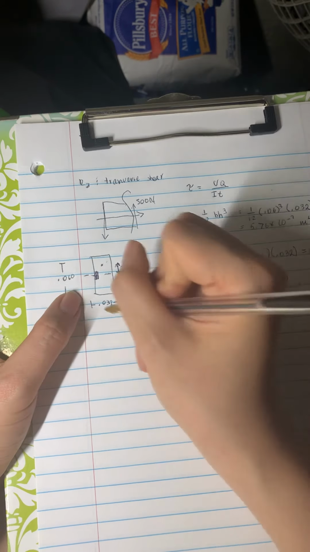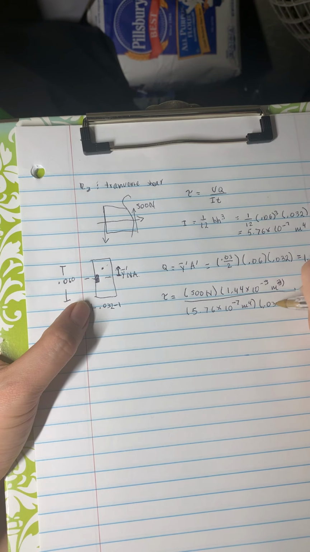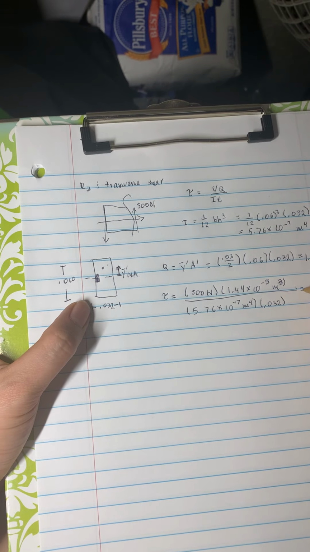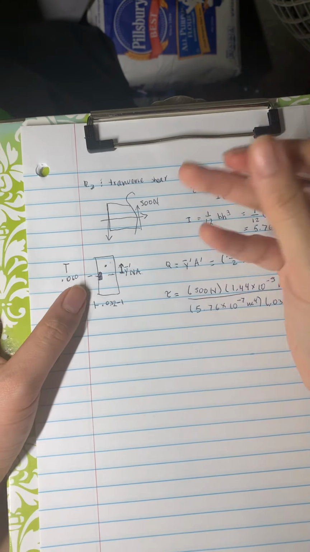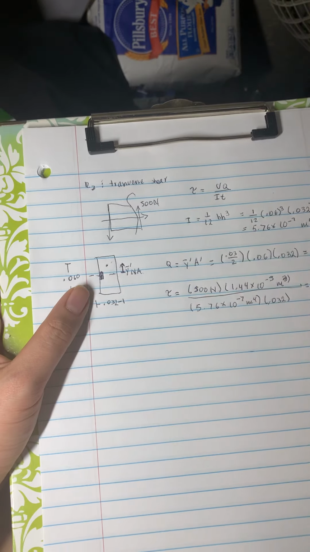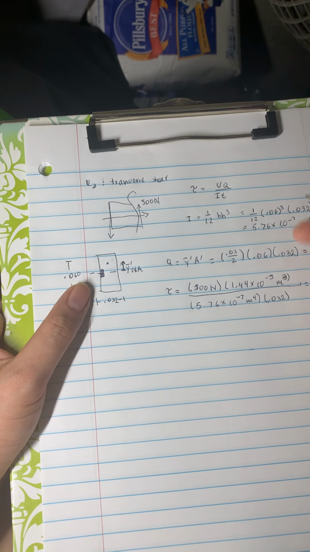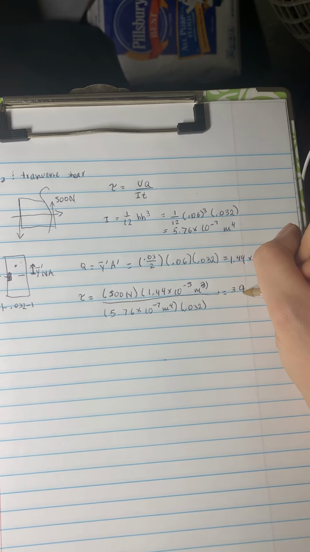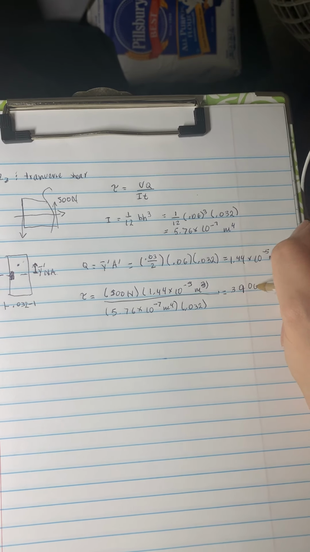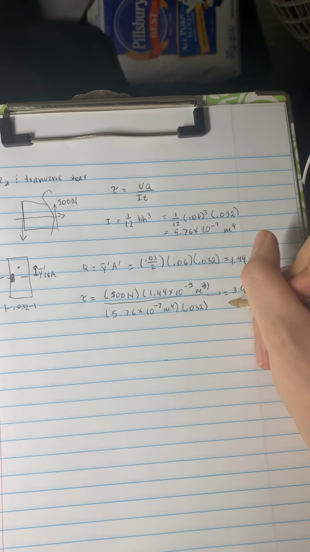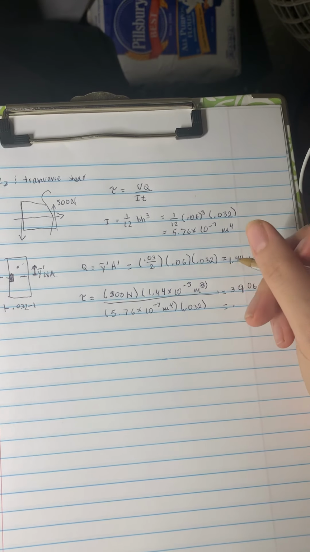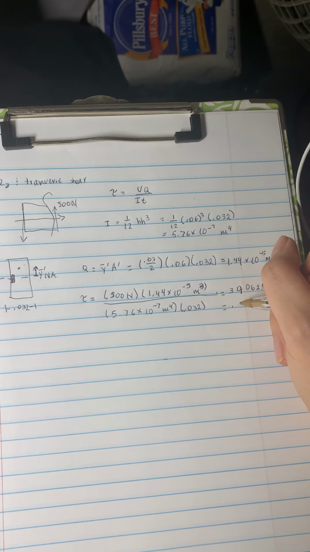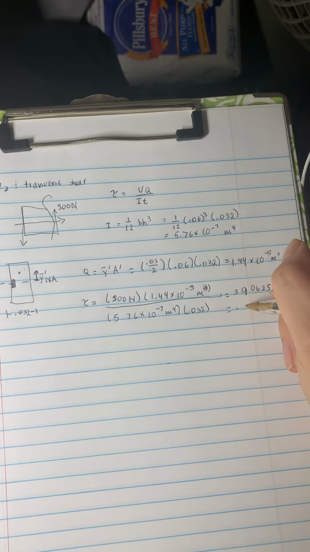The thickness is just 0.032, and that will get us 303.90625, which we will convert to megapascal because that's what we've been using for the stress block.